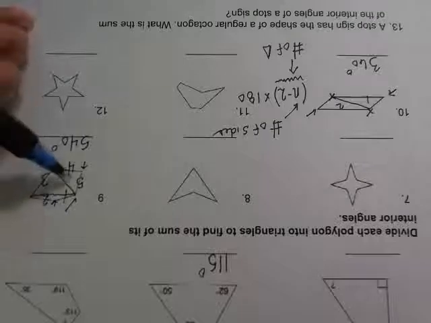Well, it's no surprise because we figured it out from the formula. There ends up being 1, 2, 3 triangles. 3 triangles at 180 makes 540, exactly as we solved. So you can draw the triangles here to solve these other 4 questions, or you can just dump the numbers into the formula, and the formula will tell you the sum of the interior angles.